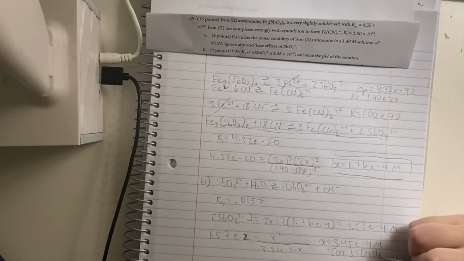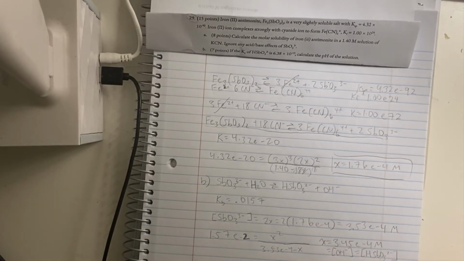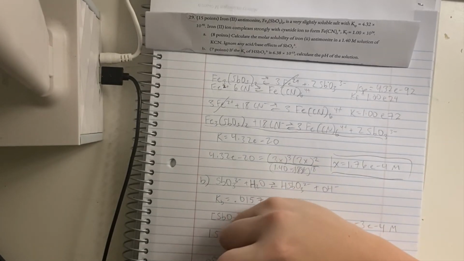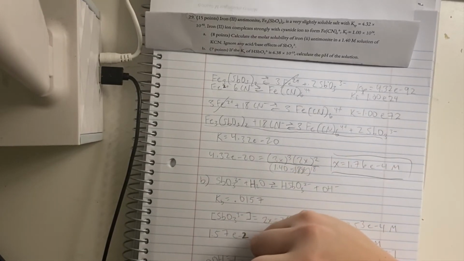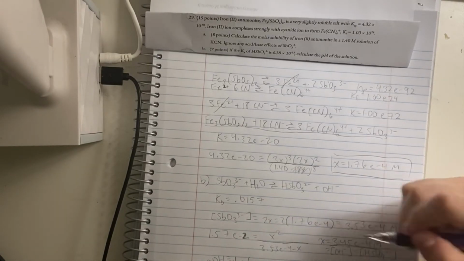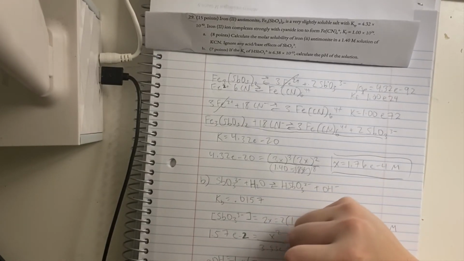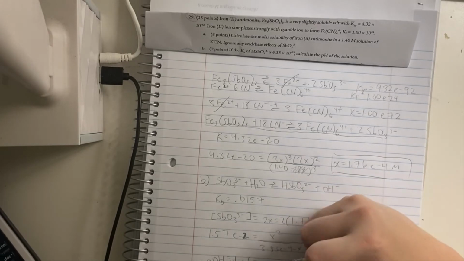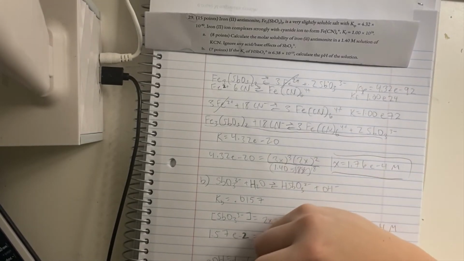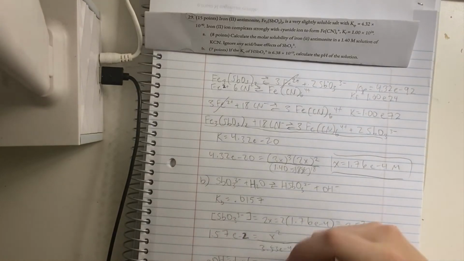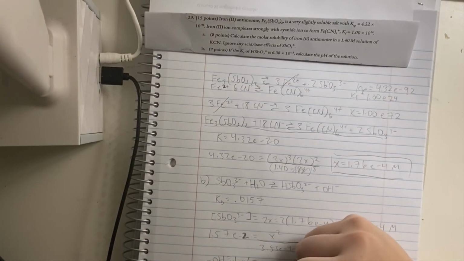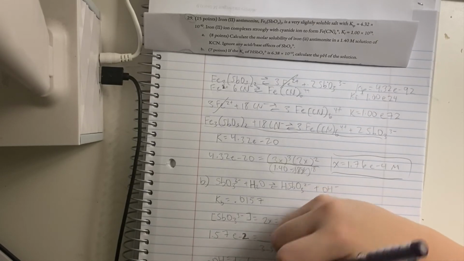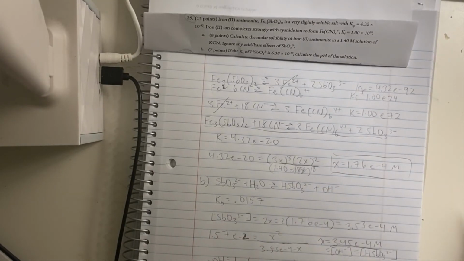So pOH is the negative log of what we just found using our solver, and that is equal to 3.46, so pH is 14 minus that, 10.54, so yay! And then that is how you do B.